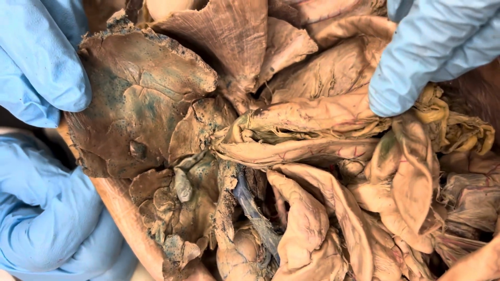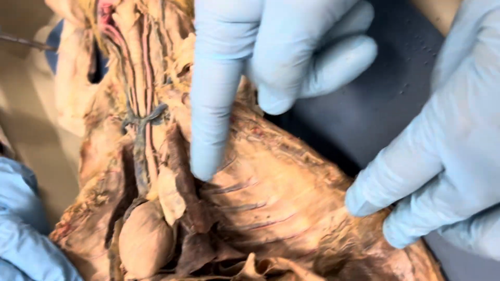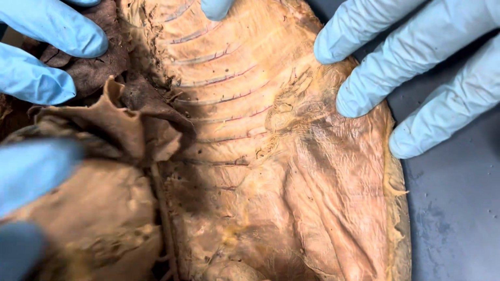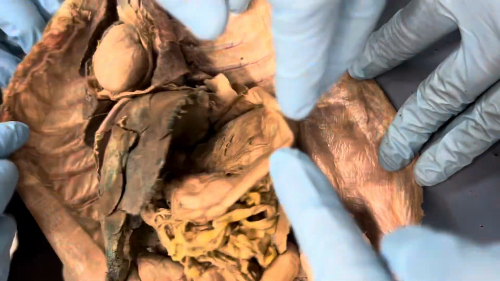Right. And then spleen. Spleen. Right here. Where'd it go? Oh, there. Oh, no, I'm sorry, that's the lung. It's supposed to be here. Maybe it's down. Okay. Let me do it. Spleen.